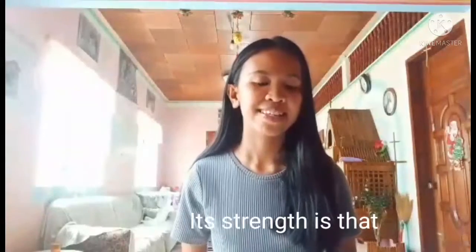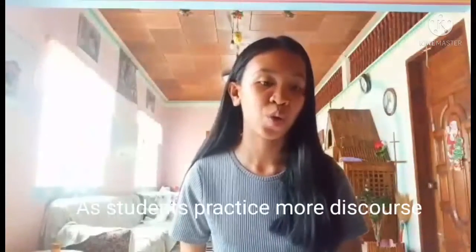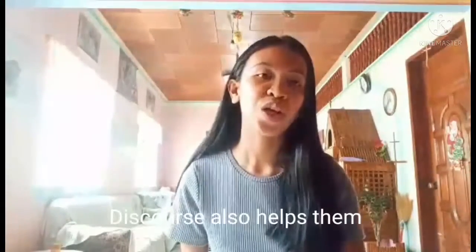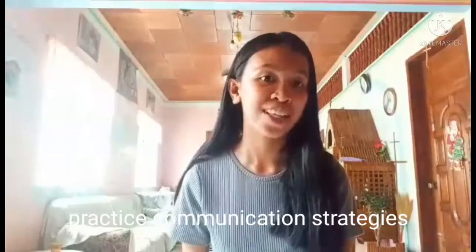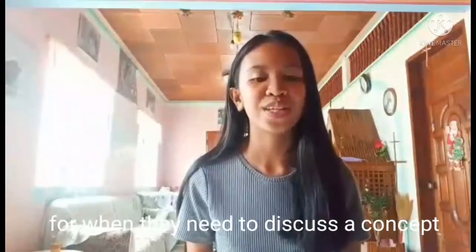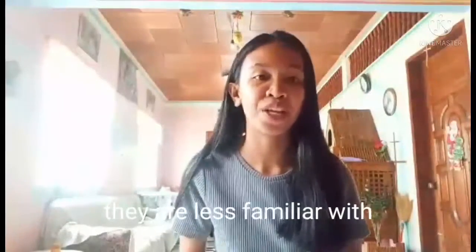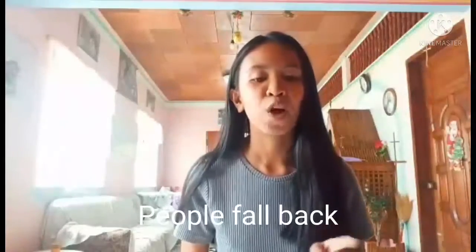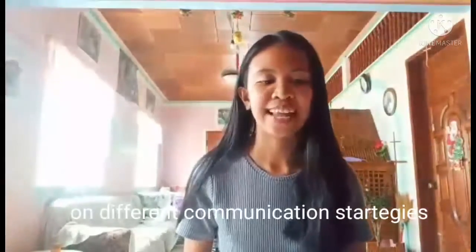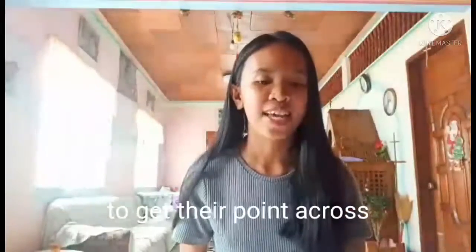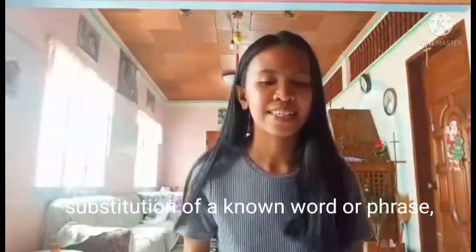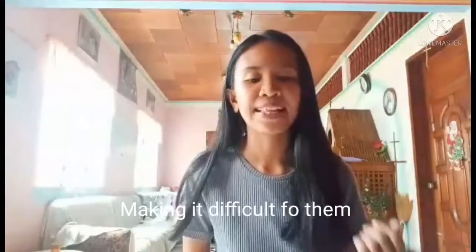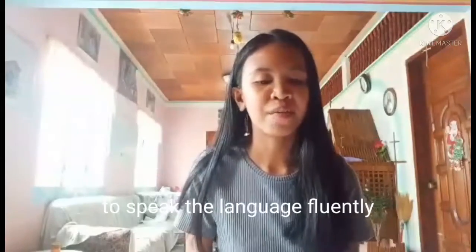Its strength is that as students practice more discourse, their language use becomes more fluid. Discourse also helps them practice communication strategies for when they need to discuss a concept they are less familiar with. To its weakness, in these situations, people fall back on different communication strategies to get their point across. This can include paraphrasing, substitution of a known word or phrase, or circumlocution, making it difficult for them to speak the language fluently.